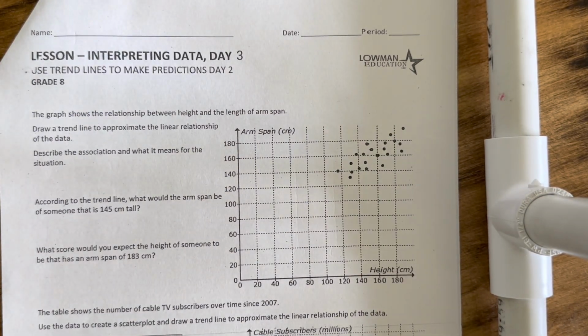Hello, today we are still working in our scatterplot packet. We are on day 3 where we are going to continue to use trend lines to make predictions. So here we go. This graph shows the relationship between the height and the length of arm span.